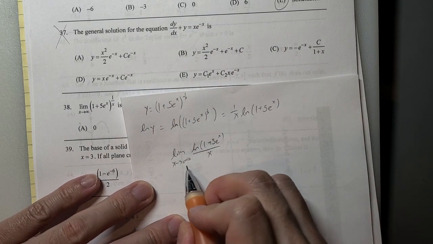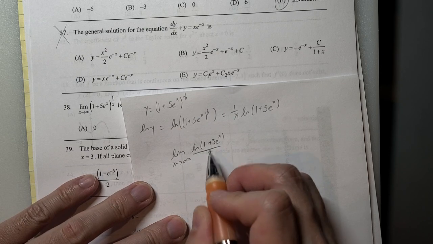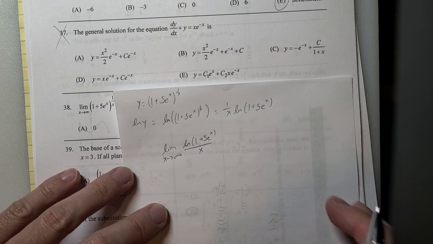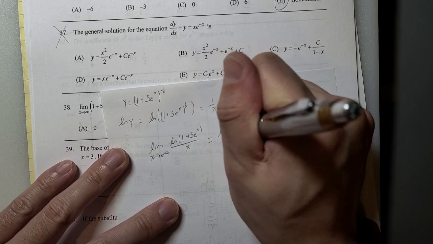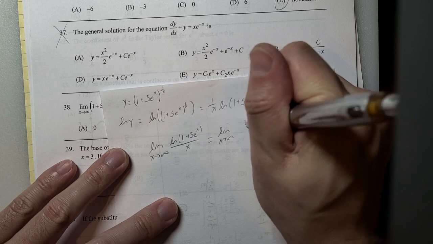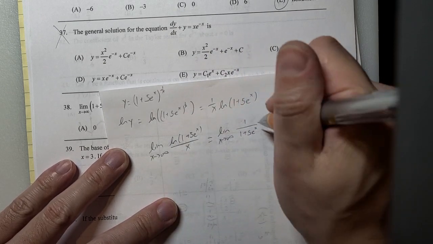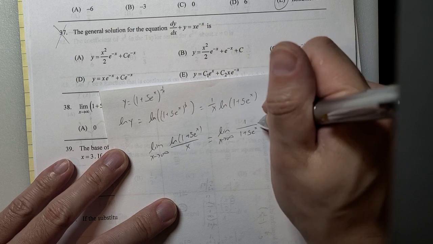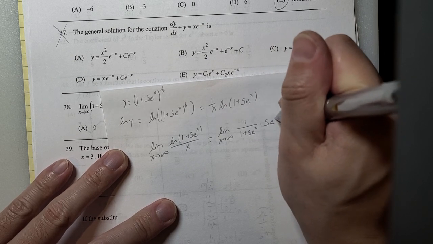When we plug in infinity, what do we get? We get infinity over infinity. That's an indeterminate quotient. So we can do L'Hopital's rule. The top, we would get 1 over (1 plus 5e to the x). We're taking derivative of the top, by the way, times derivative of the inside, that's times 5e to the x.